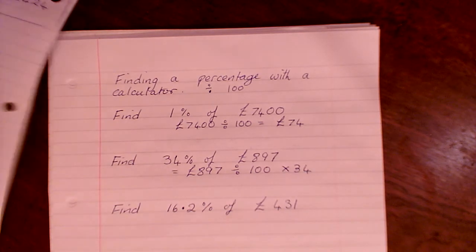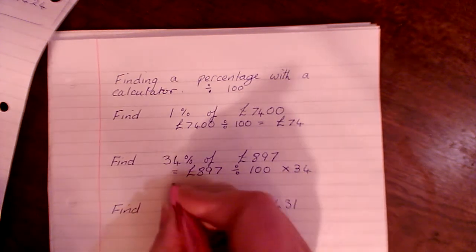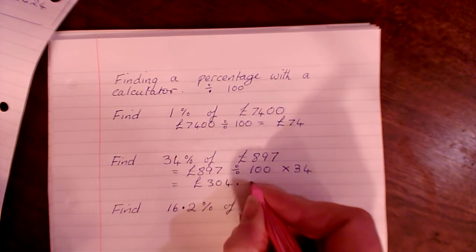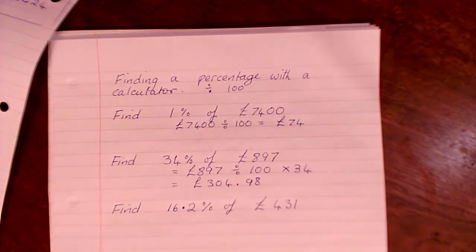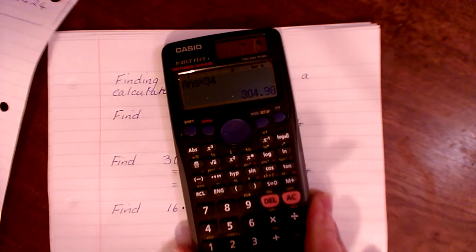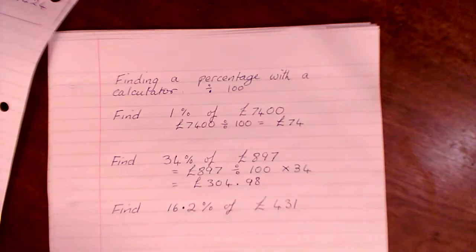And if we do that, we've got 897 divided by 100 times by 34, of course. And that comes out as £304 and 98 pence. Okay, it came out as 304.98.